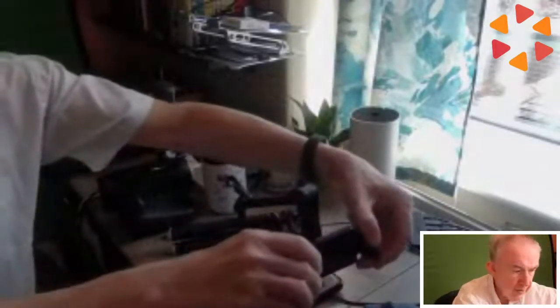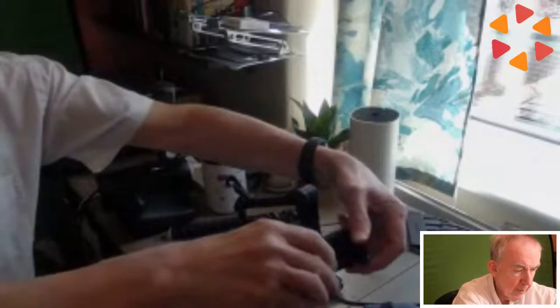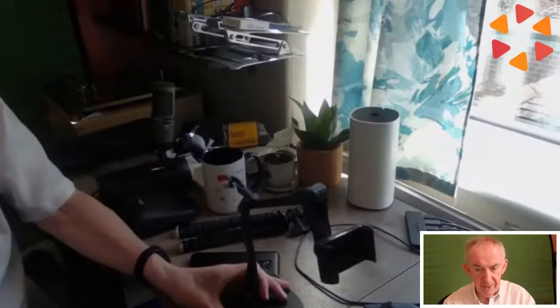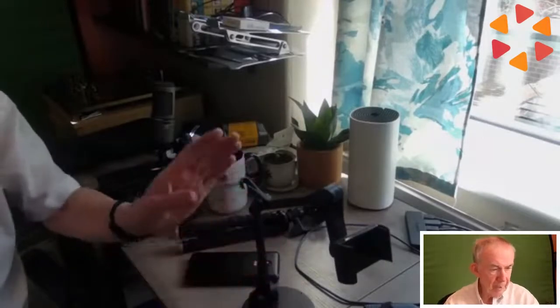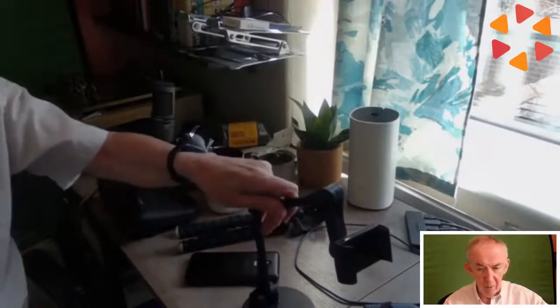If you're doing a demonstration and you've got your phone held tightly in the clamp, and the clamp expands to fit all sizes of phone, you can't knock this, it's too heavy. If you're doing a cookery demonstration or a drawing demonstration, you can set this up on your desktop with your camera in it and it's not going to move.